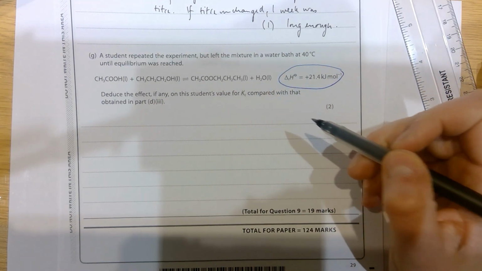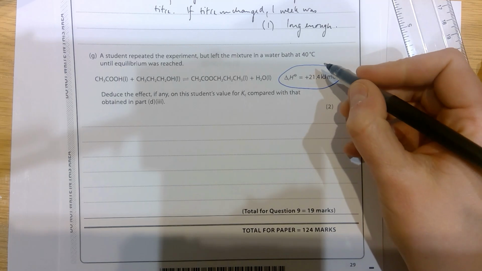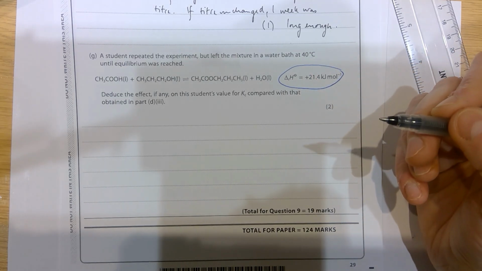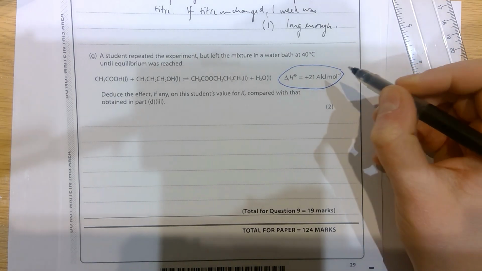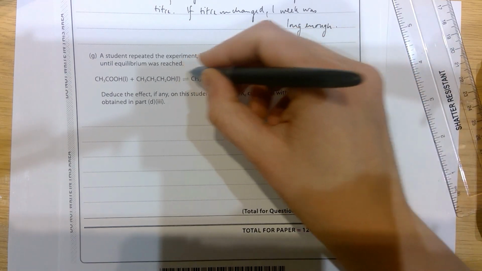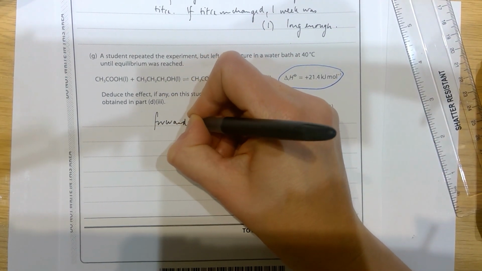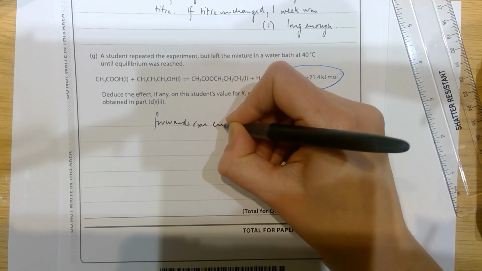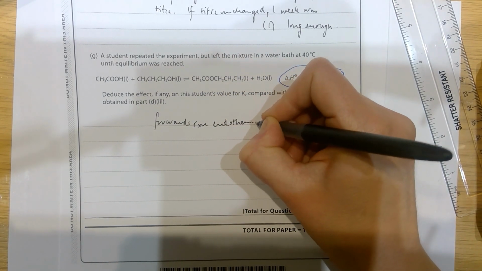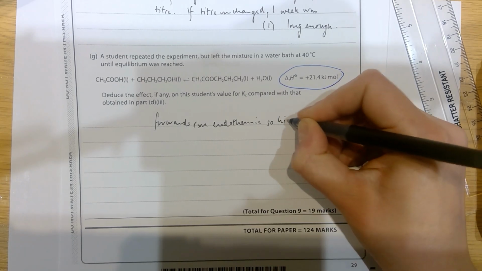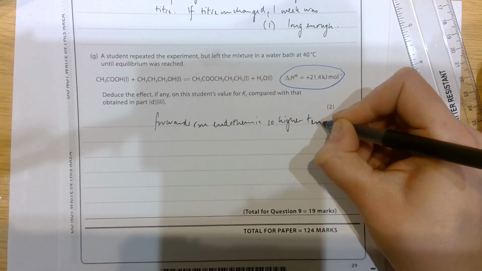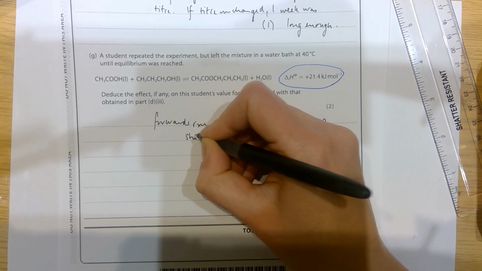It's an endothermic forwards reaction. Okay, so 40 degrees C, it's warmer than room temperature. So as you increase the temperature, the equilibrium shifts to the right. So forwards reaction is endothermic. So higher temperature shifts equilibrium to the right.